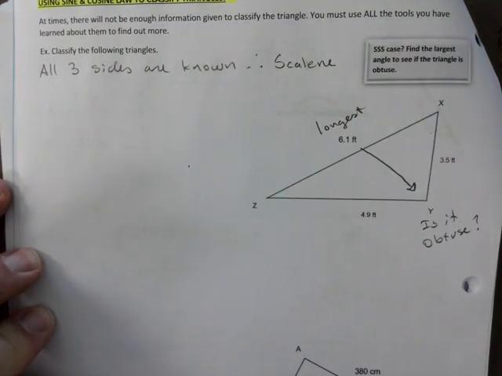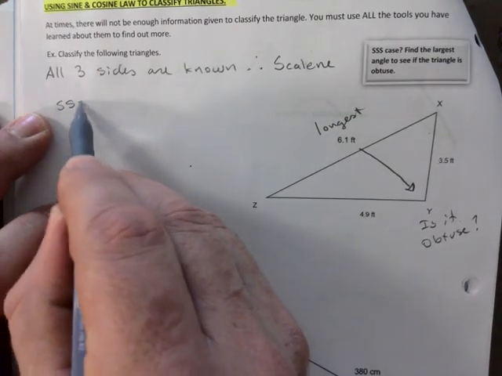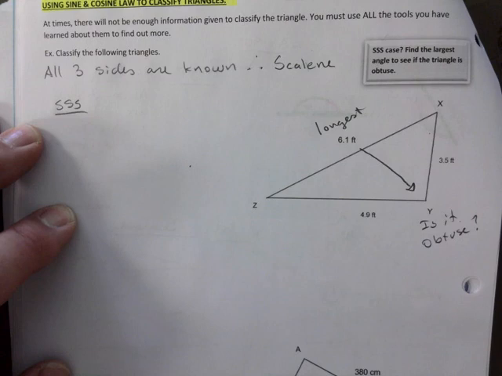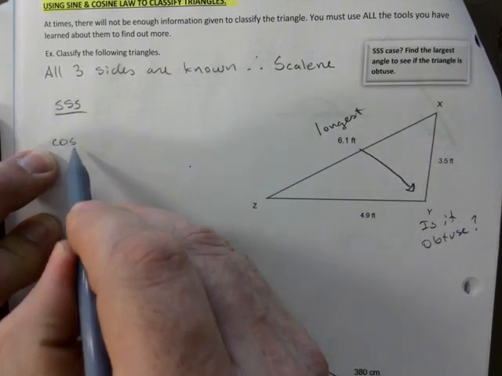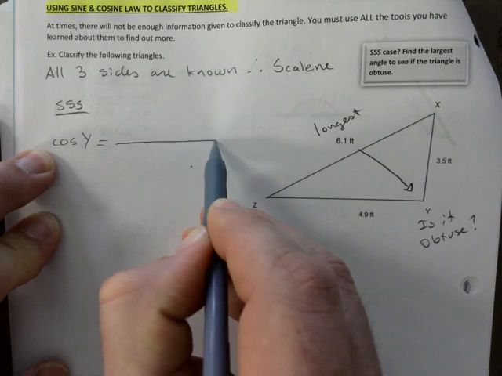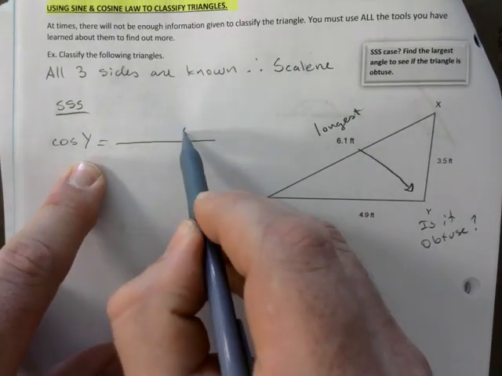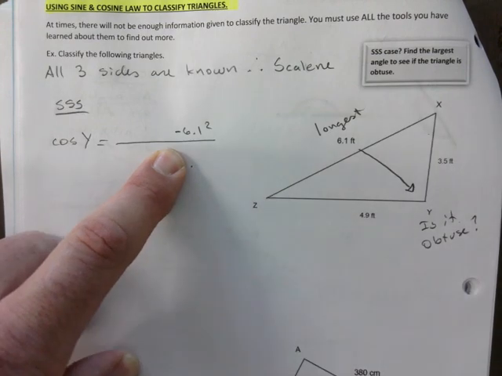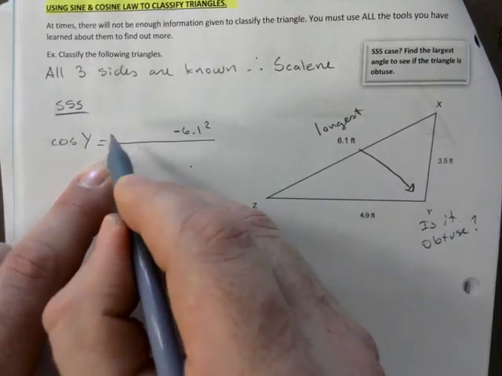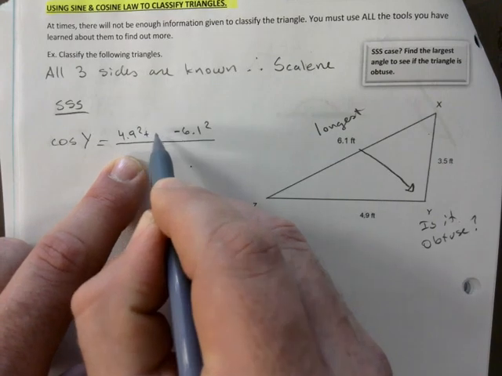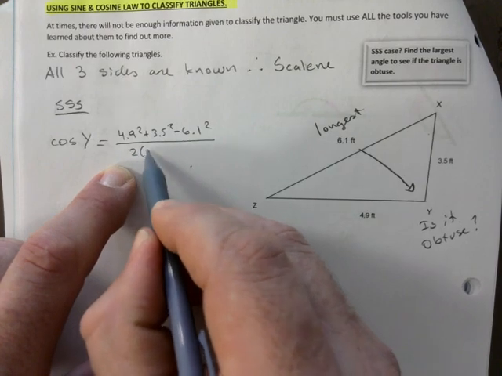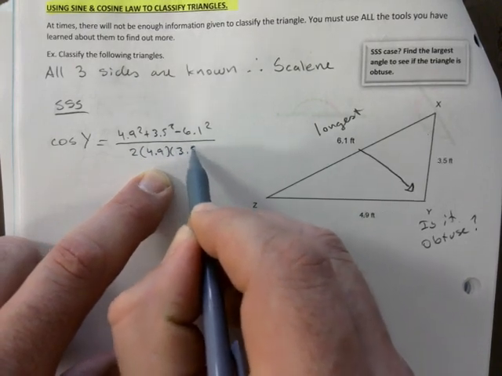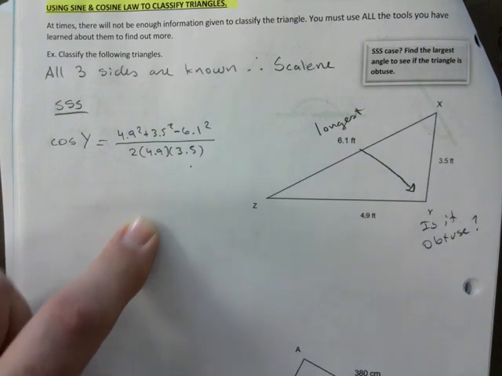We'll check. Side, side, side. What do we need to use for that? Aha. Right. Why do I even teach? I should just hand it over to you guys and you take care of it. You graduate yourselves, okay? Cosine of y is equal to, remember, this side, I would say put that one down first, right? And then you take the other two. Some of you already did this, I know. That's okay. So the other two there, and then it's 2 times 4.9 times 2.5. You figure that out.